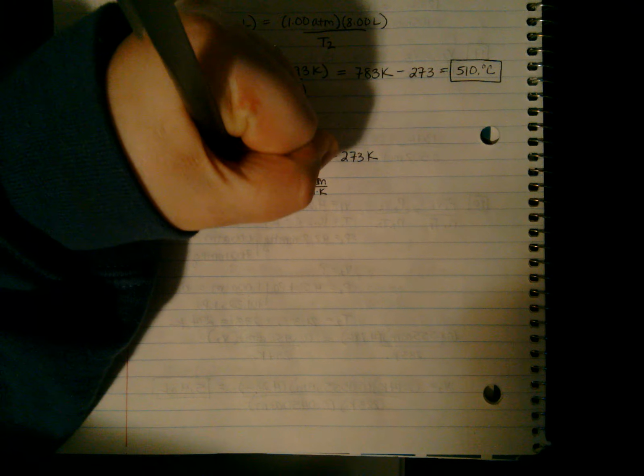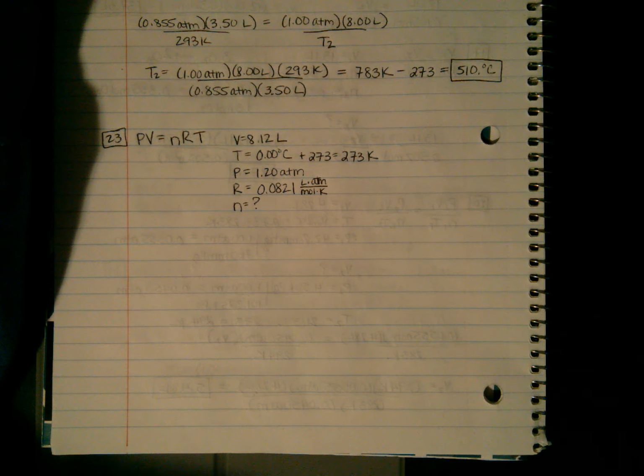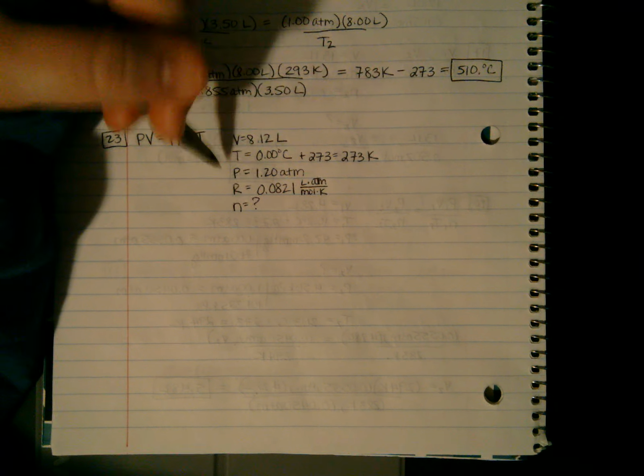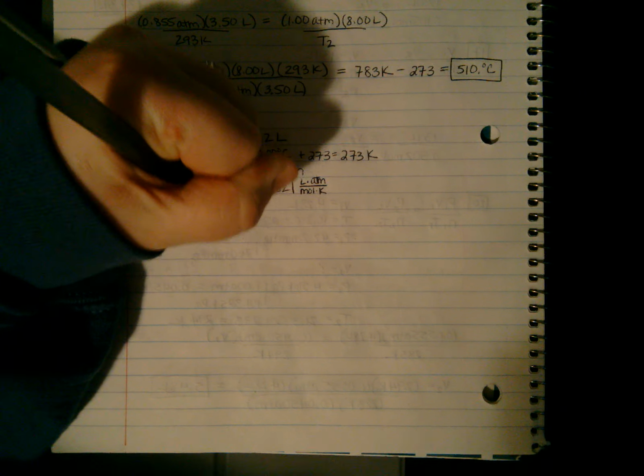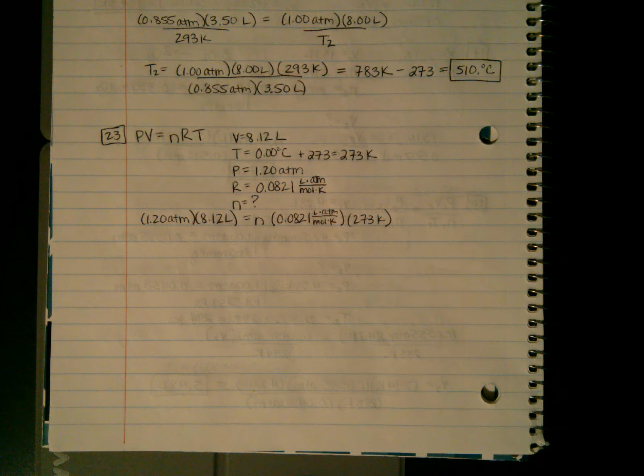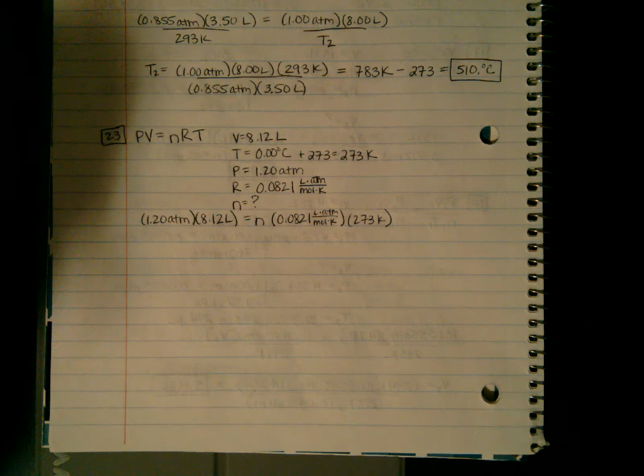Again, the question wants to know how many moles of helium gas. So what's n? What's our moles of gas? If we plug everything in, we get PV equals nRT. This is pretty easy algebra. We need to isolate this variable.